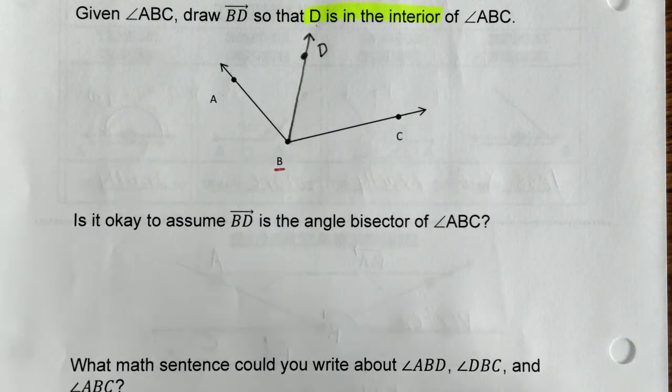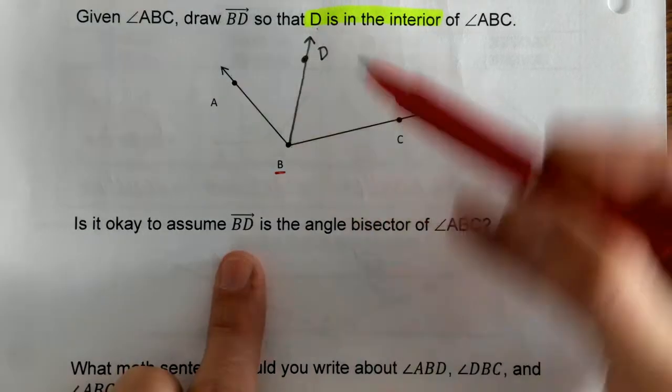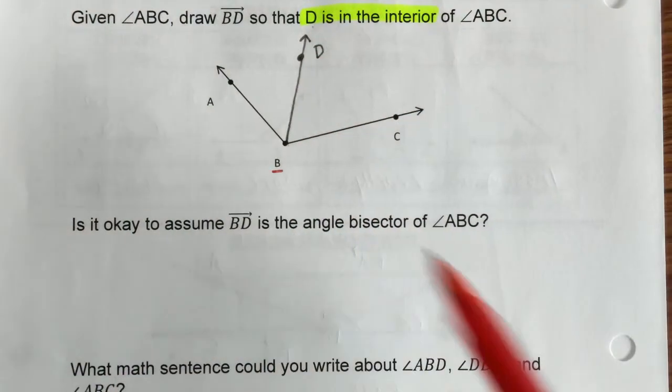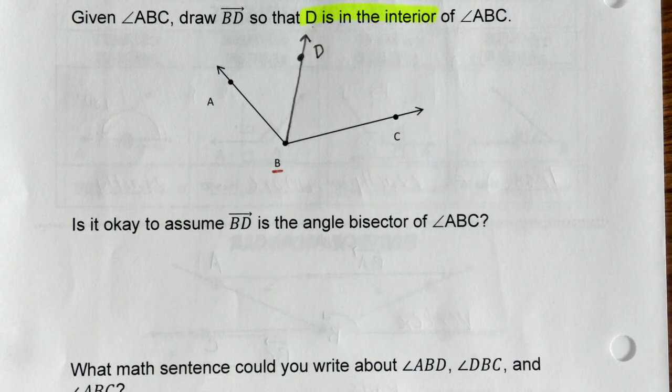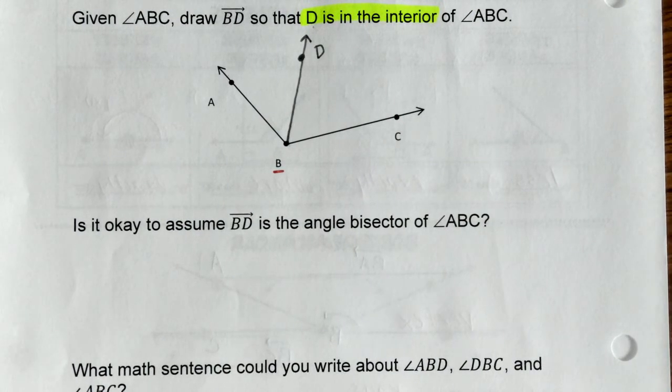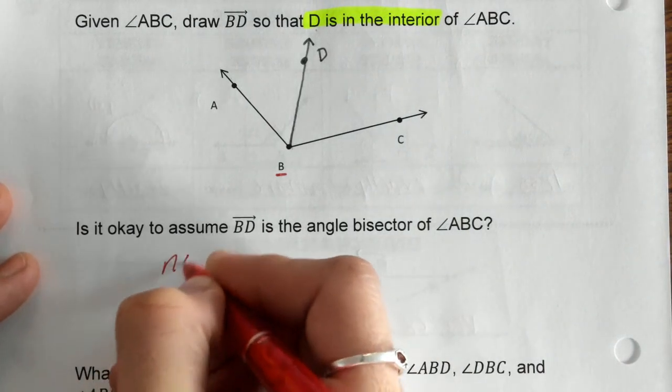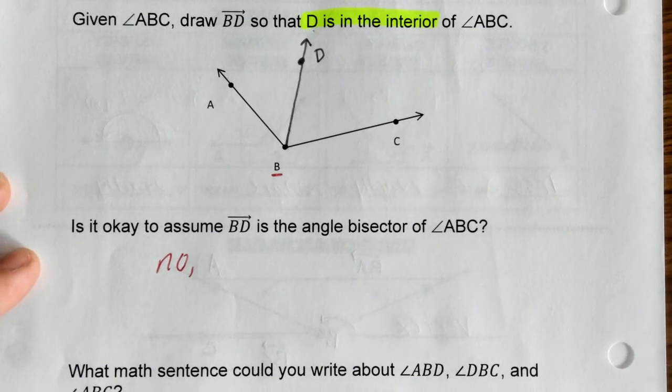The next question is saying, is it okay to assume that ray BD right here is an angle bisector? What does bisect mean? What happens when you bisect something? It's going to be in the middle. We're cutting it in half. Can we assume that ray BD is in the middle, that it is cutting this angle into 2 congruent parts? No, we cannot. Does anybody know why?